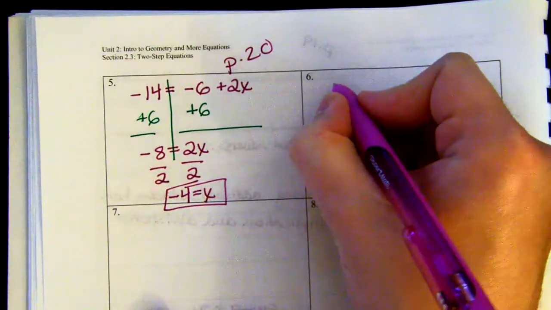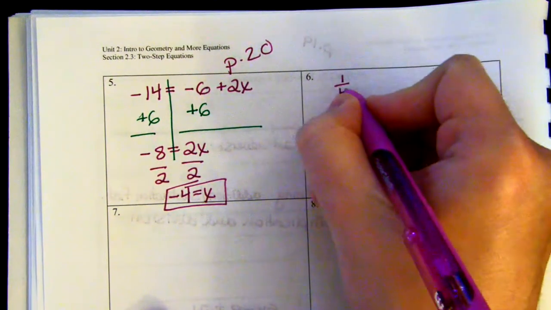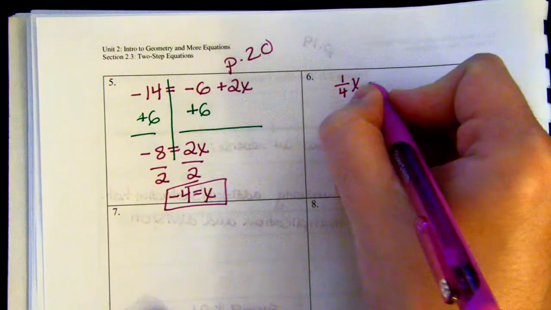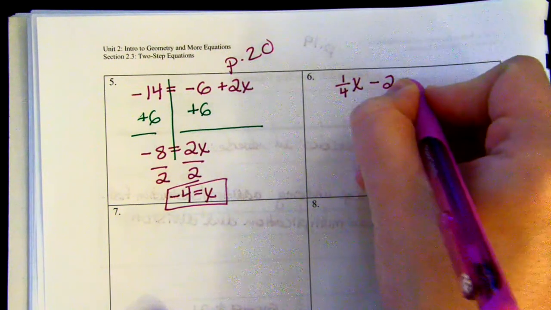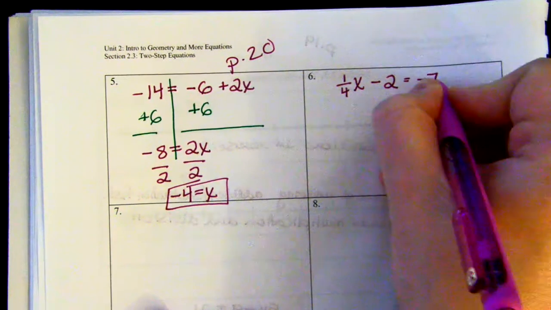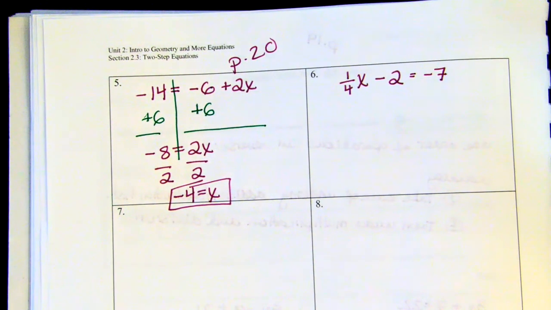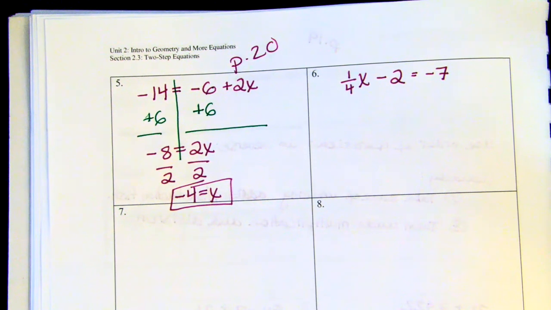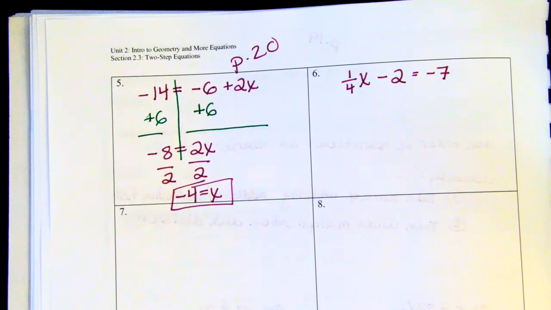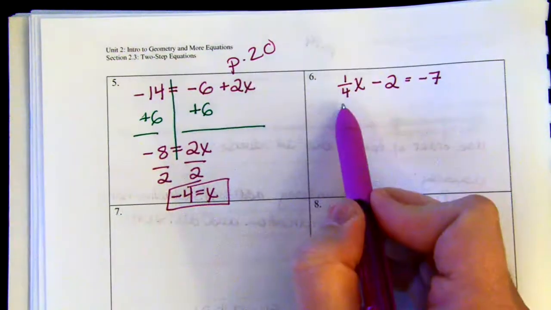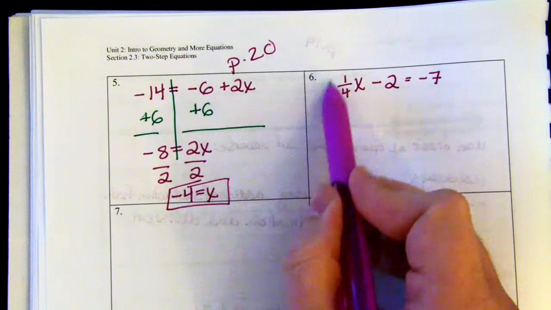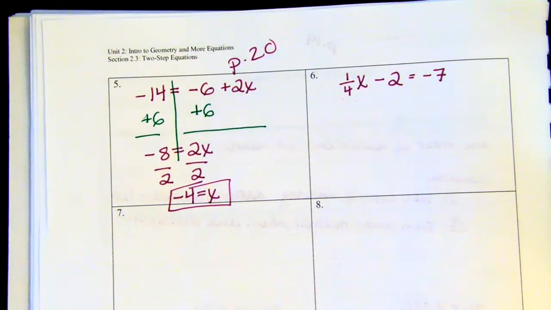In problem 6, 1/4 x minus 2 equals negative 7. My first question for you is, how can I rewrite 1/4 x?